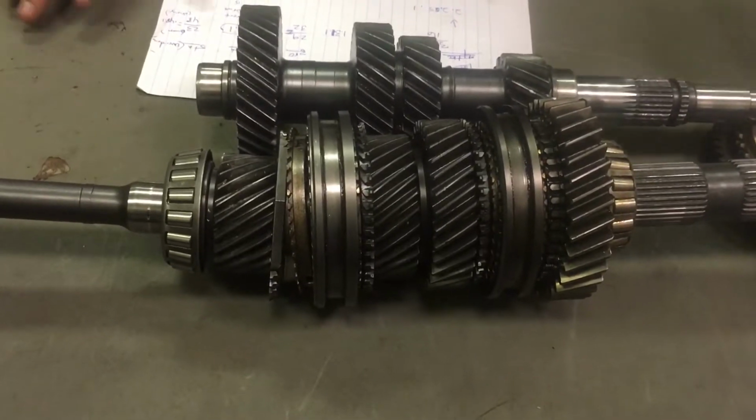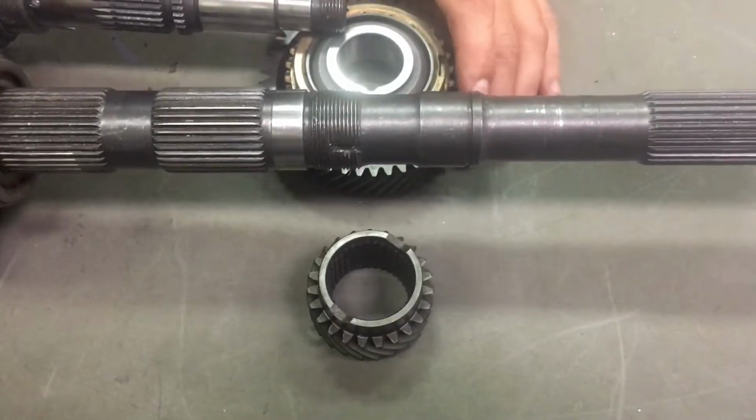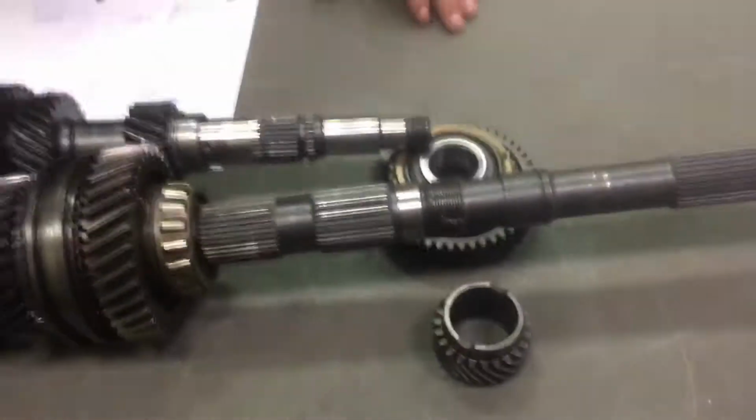And your fifth gear right here, your smaller gear has 23 teeth on it and your big gear has 48, bringing you to a 0.48 to 1 gear ratio. That's how I calculate the gear ratio on a manual transmission.